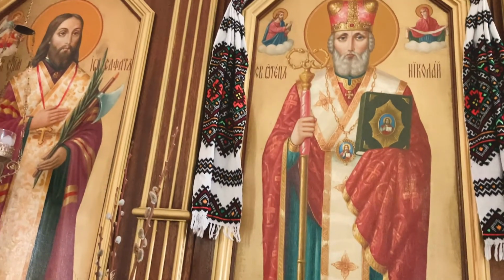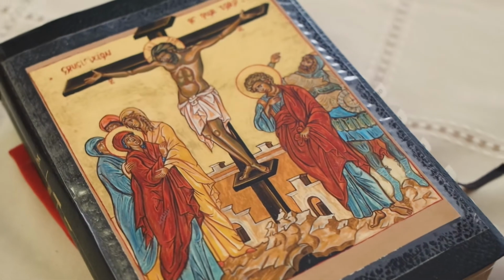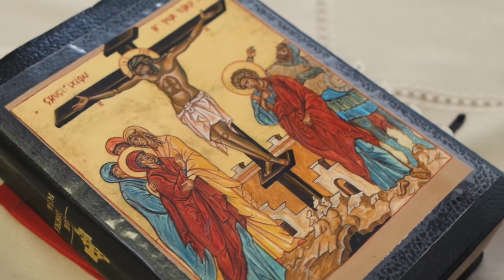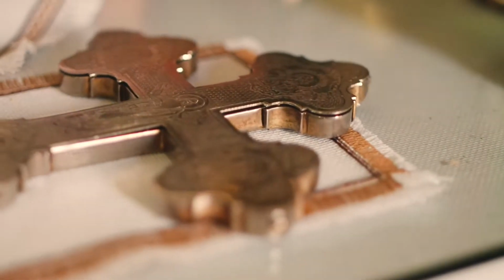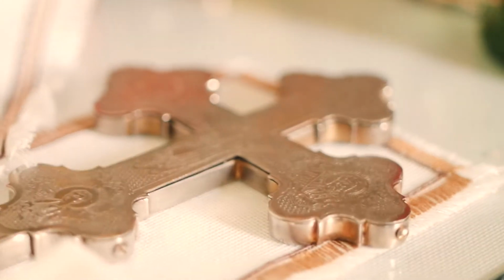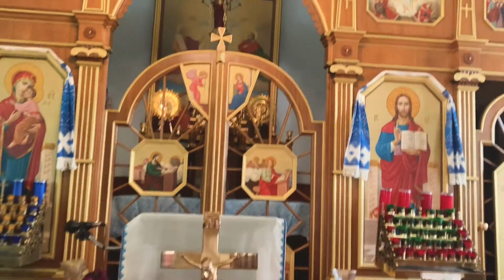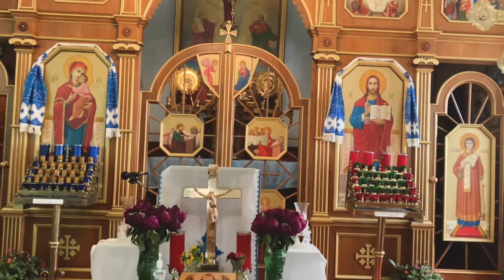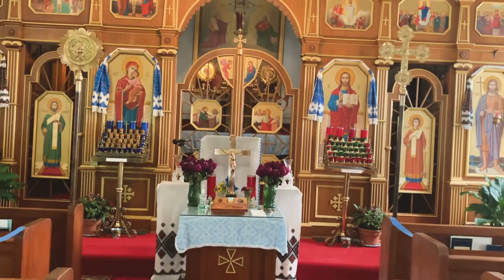The tablets of the law. Instead of the tablets of the law, we have the book of the Gospels, the new law. The staff of Aaron. Instead of the staff of Aaron, we have the cross of Christ, which also leads us out of slavery to sin and darkness. So what you're looking at is a temple that's Christified. This is a Christological interpretation of the Old Testament temple.